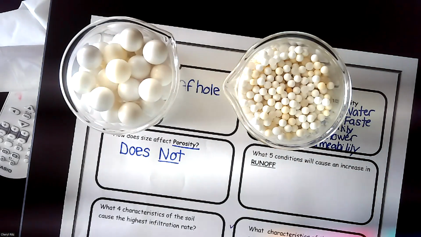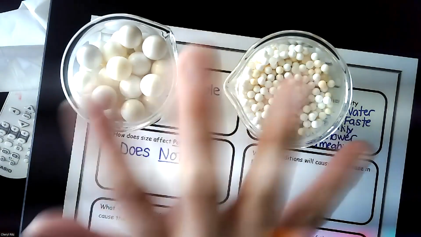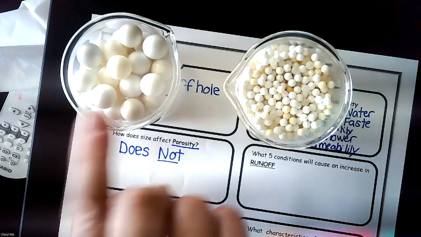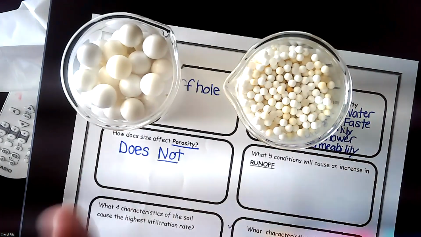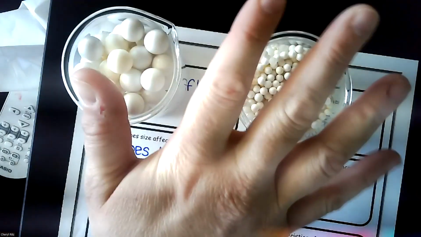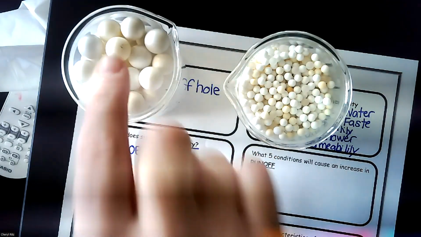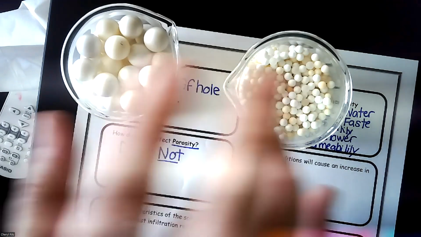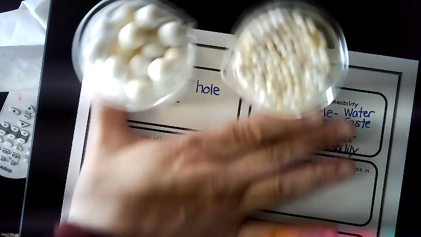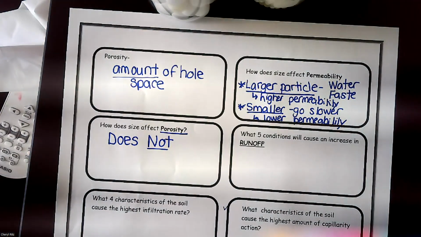I hate this chapter because the words are so similar. Porosity and permeability, the words should be so different in my opinion. Permeability is just how fast the water goes in. Porosity is the amount of hole space, or in other words, how much water they can hold. In the end, they'll both hold the same amount, porosity, but it'll soak in faster to the big beads because the openings are bigger. That's porosity and permeability. Be careful with those two.